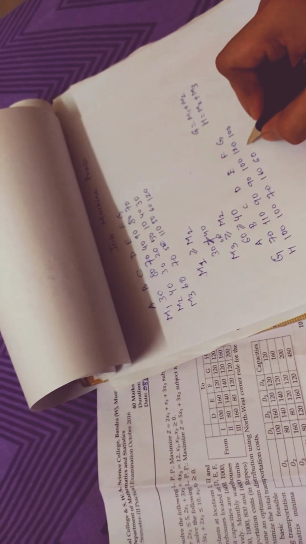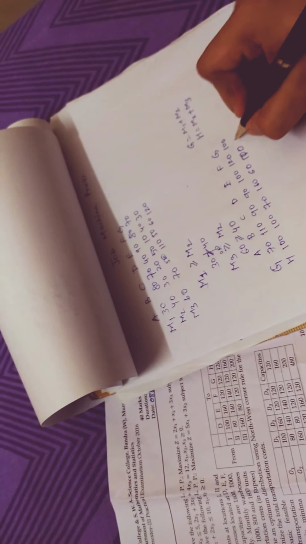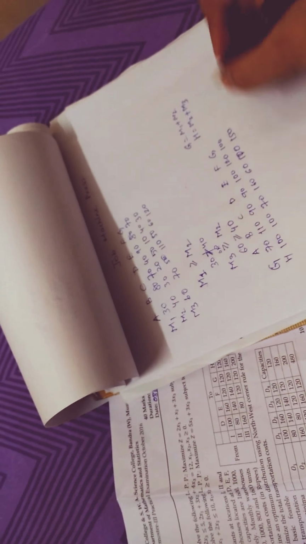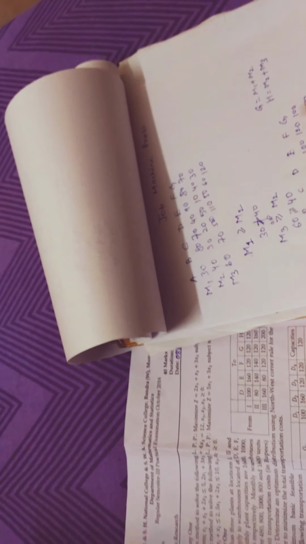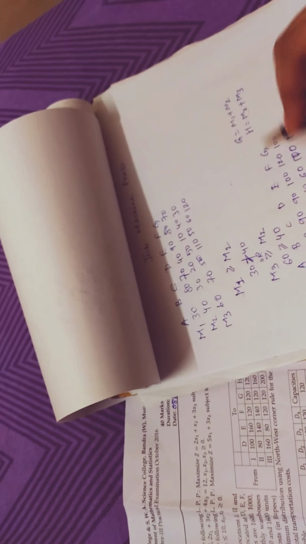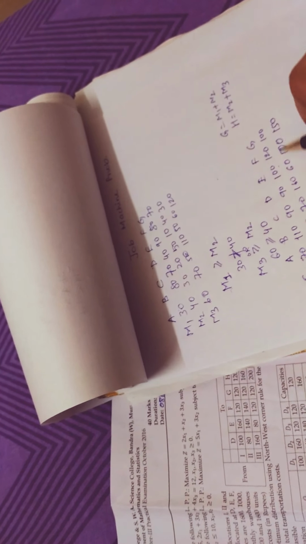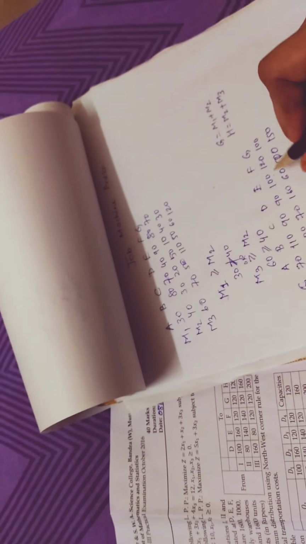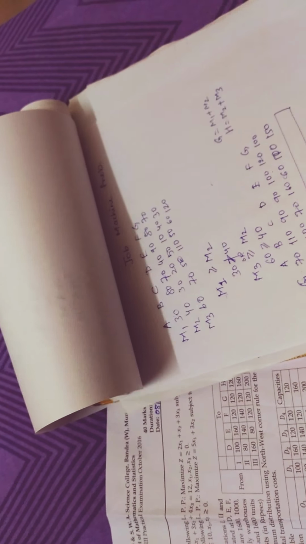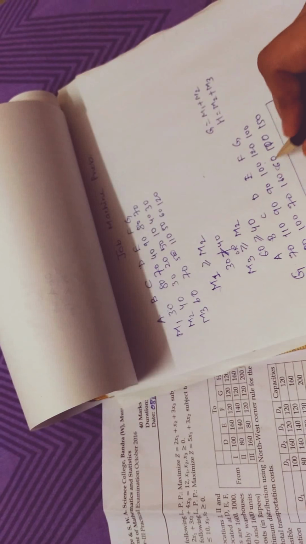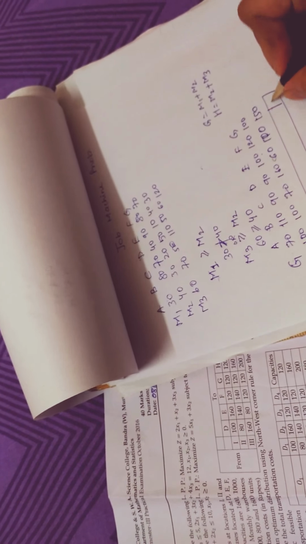E is 40 plus 60 is 100. 30 plus 120 is 150. And now we'll check for the smallest number in either row, which in this case is 60, because it comes in the lower row. So we'll create a sequence here. Since it comes in the lower row, we'll start from the extreme right, which is the rule.